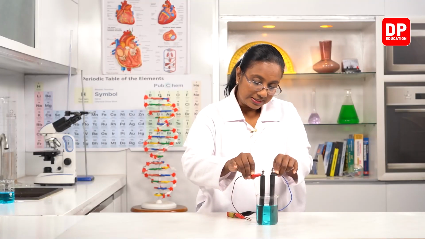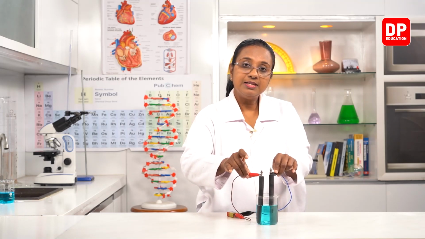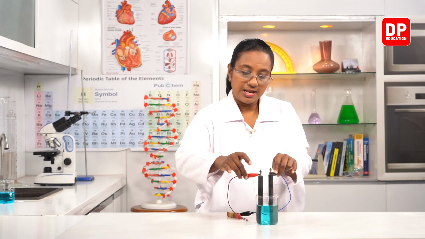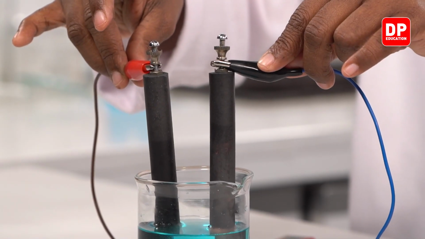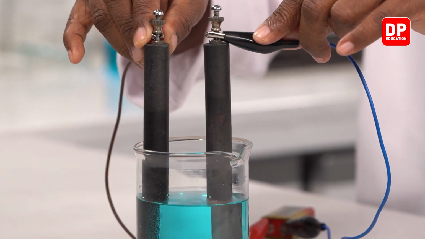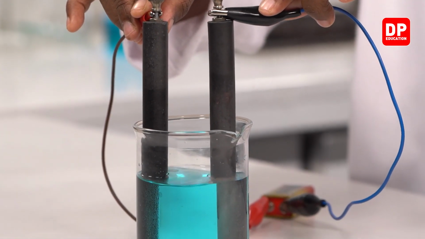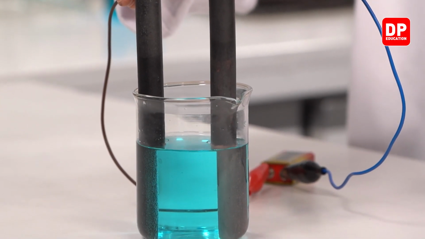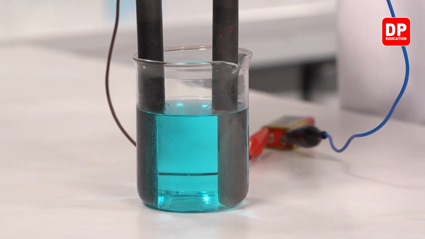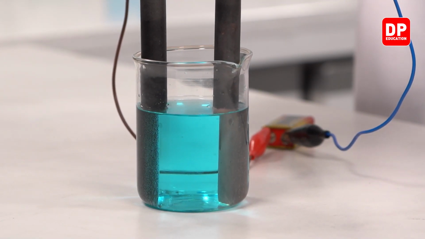So students, with time you all can see near this one, the red color clip, that is the positive electrode or the anode, you see the evolving of gas bubbles. You all can see gas bubbles around the electrode. And then the negative electrode, that is the black color clip, that is the cathode, you can see the depositing of a brownish color layer.